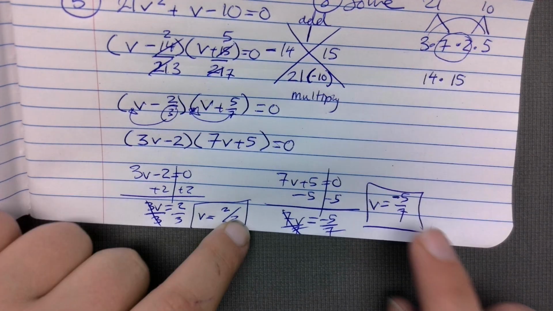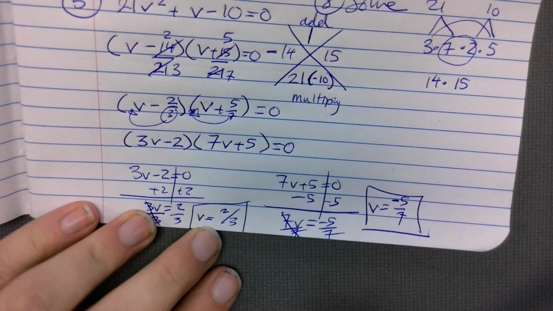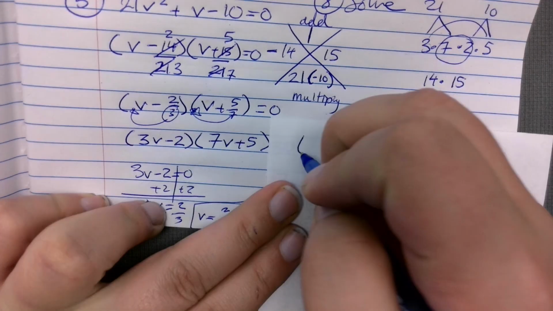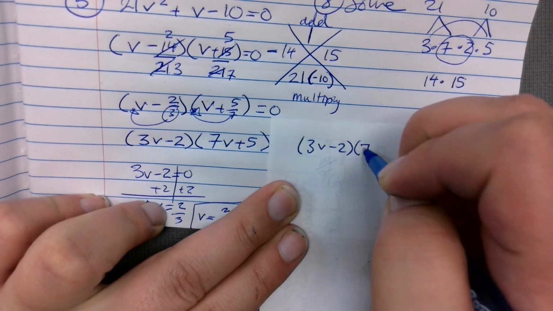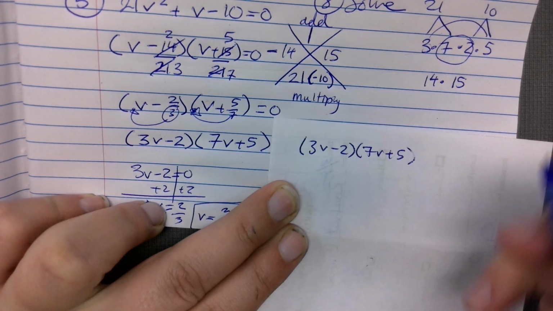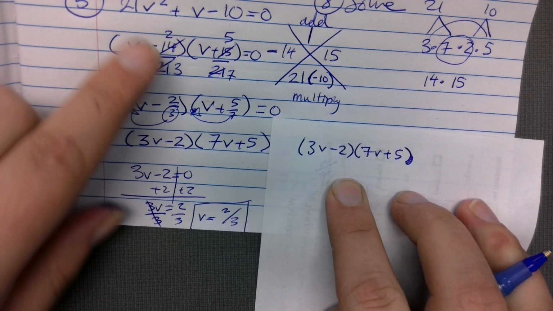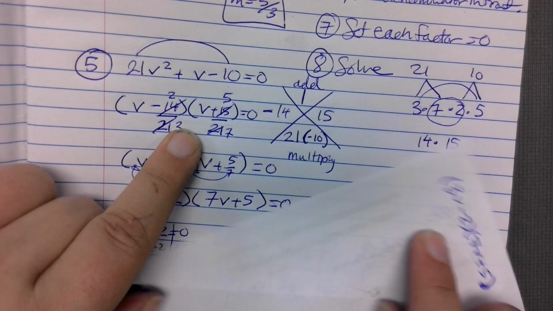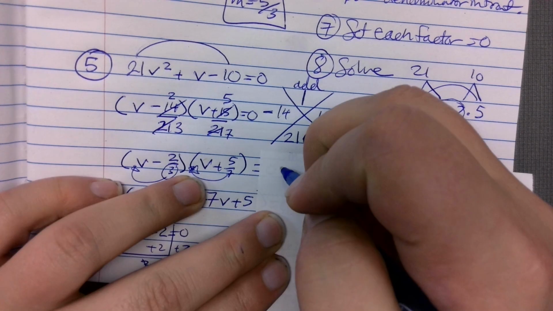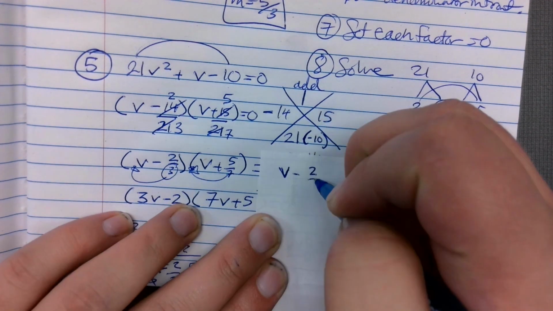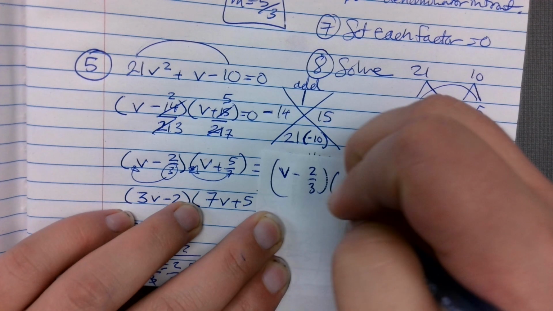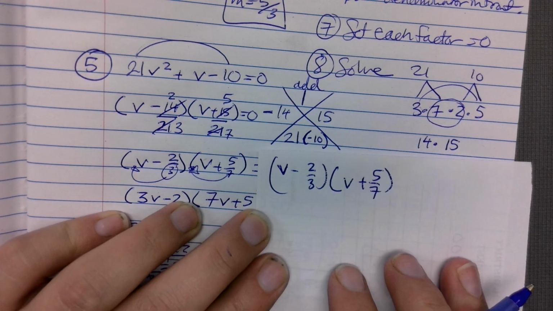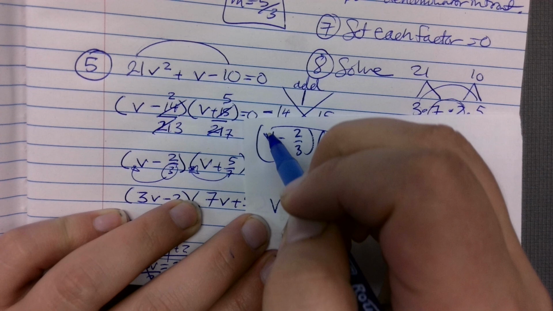The reason I'm making you do this, I'm going to show you why. If I take 3v minus 2, 7v plus 5, when I multiply this back out, I have to get back to my original question, or they're not equal. If I took this and multiplied this out, v minus 2 over 3, v plus 5 over 7, they are not equal. I'm going to multiply real quick. That would be a v squared plus 5 over 7v.